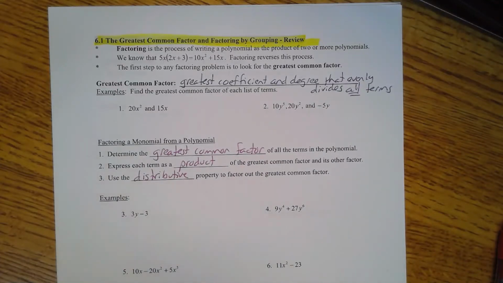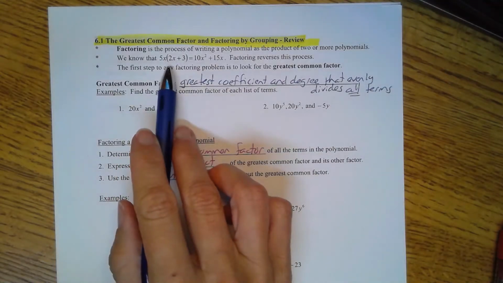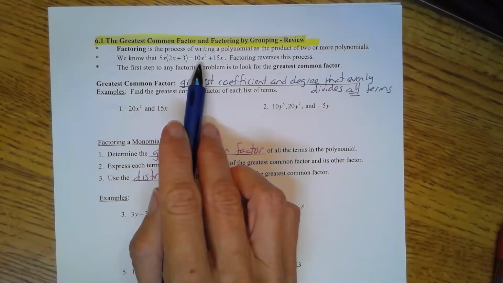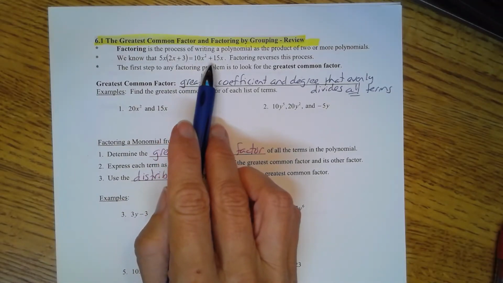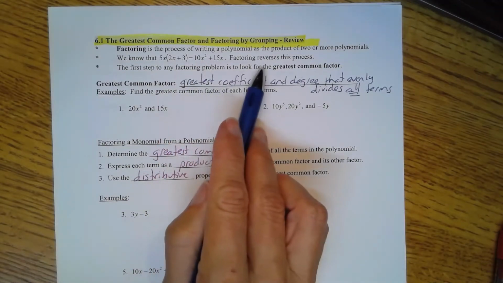Section 6.1, Greatest Common Factor and Factoring by Grouping. This should be a review, so we're going to go through it as a review process. Factoring is the process of writing a polynomial as the product, meaning multiplication, of two or more polynomials. And we know that 5x times 2x plus 3 would equal 10x squared plus 15x by distributing. So factoring reverses this process.